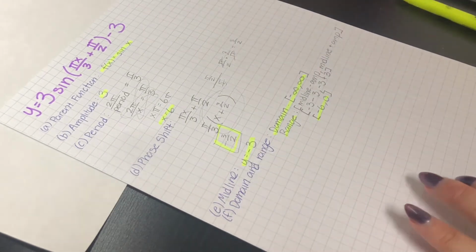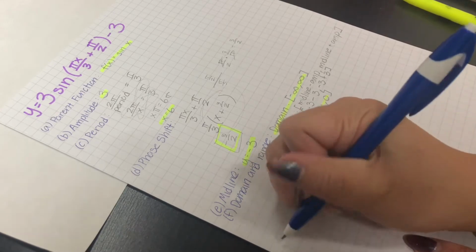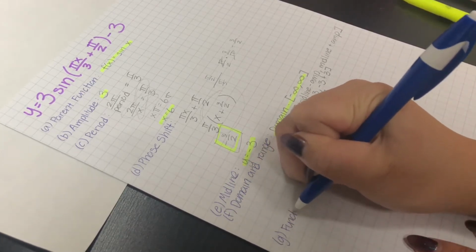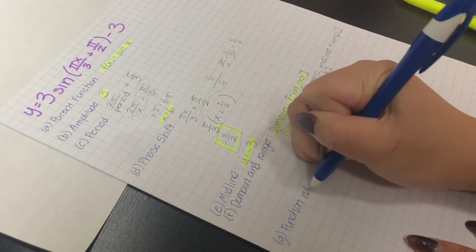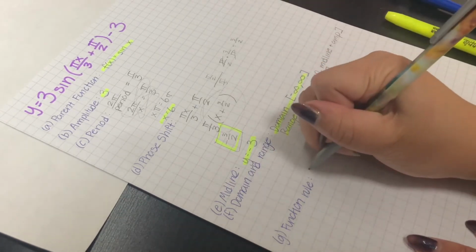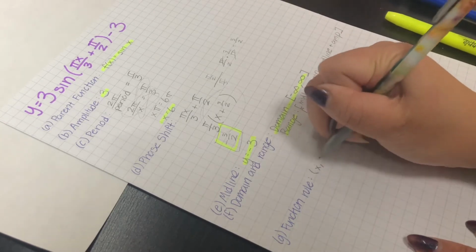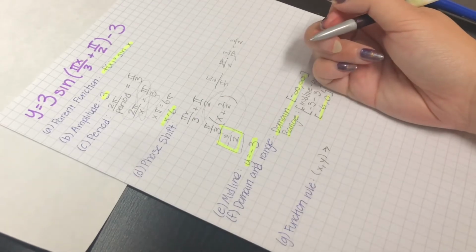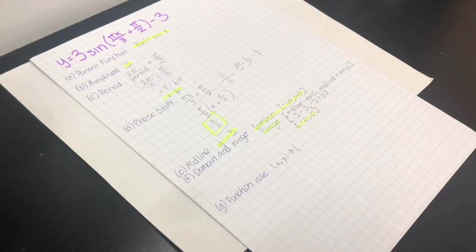The next thing we're looking for is a function rule, since we already solved for everything that we can input in it. For the function rule, we always start with x, y, and then we use the transformations to set up a rule before we graph it.